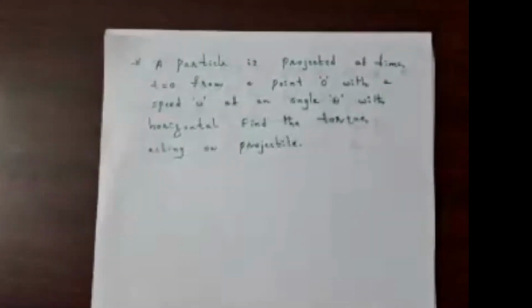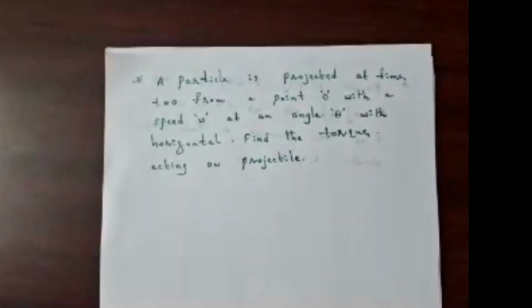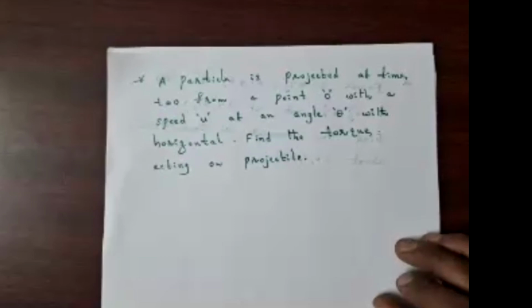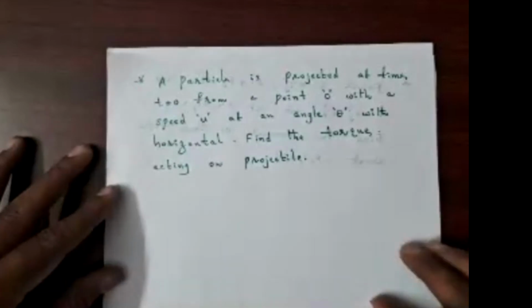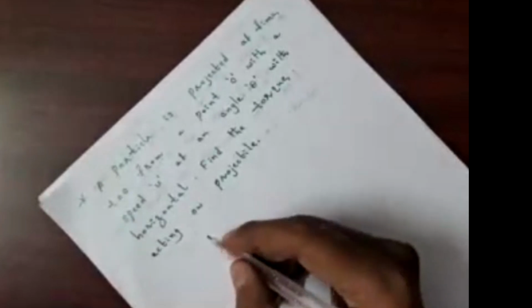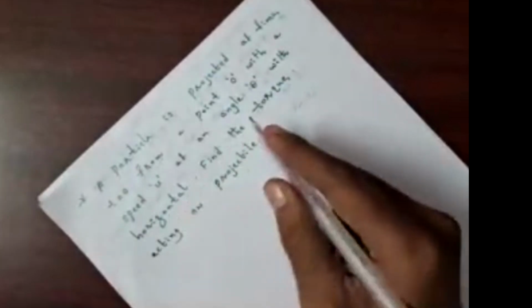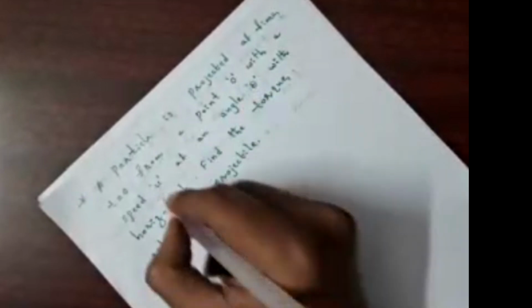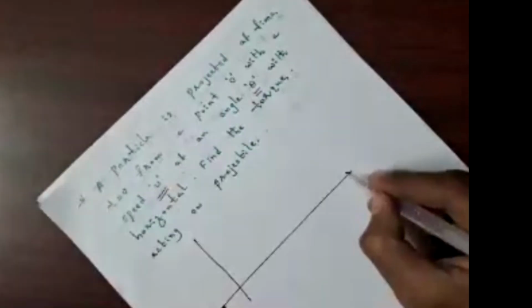First I'll take this question. A particle is projected at time t equal to 0 from a point O with a speed u at an angle theta with the horizontal. Find the torque acting on the projectile. Okay, now listen. In this, a particle is projected at time t equal to 0 from a point O with a speed u at an angle theta.